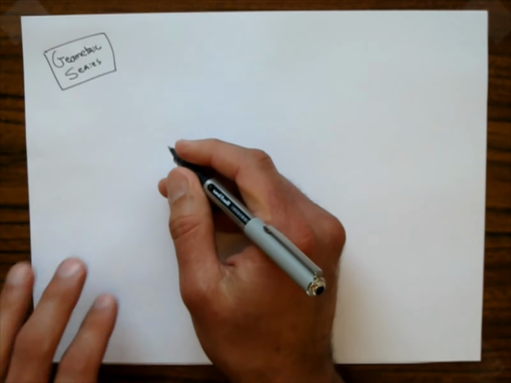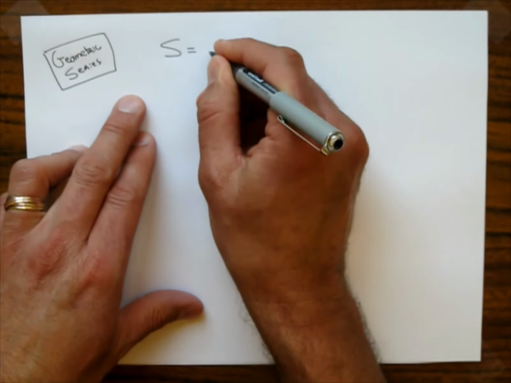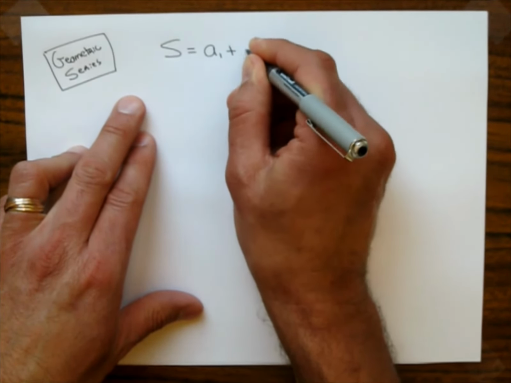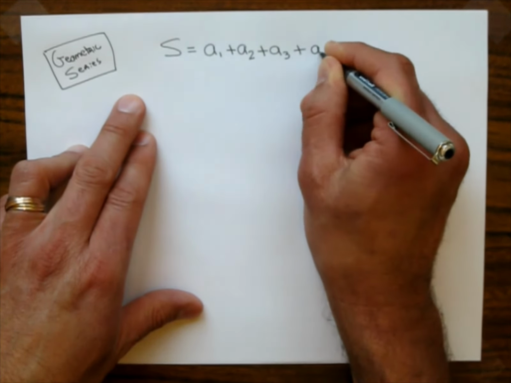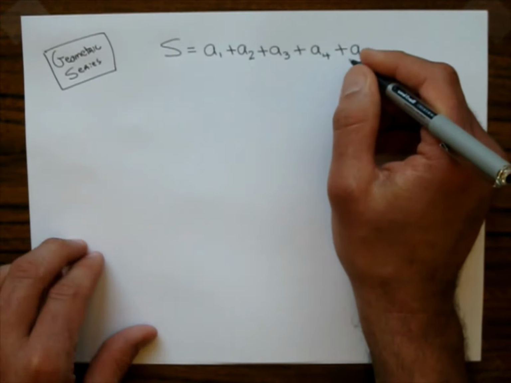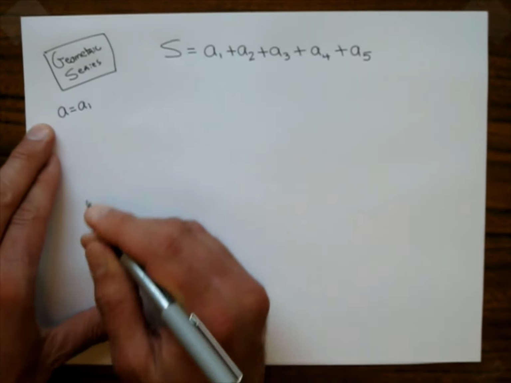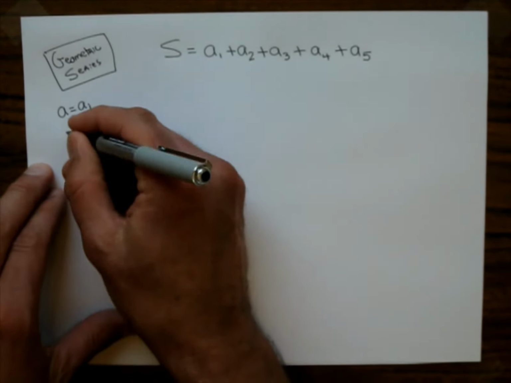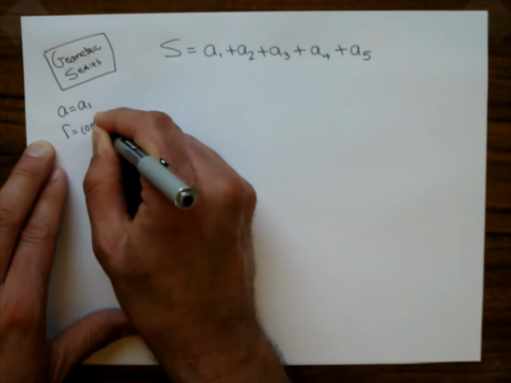And I'm going to do the same thing with the geometric series. So let's say my geometric series looks like A1 plus A2 plus A3 plus A4 plus A5. In my geometric series, I have A equaling A1, just so I don't have to keep writing A1 a lot of times. And then I have R, which is the common ratio.